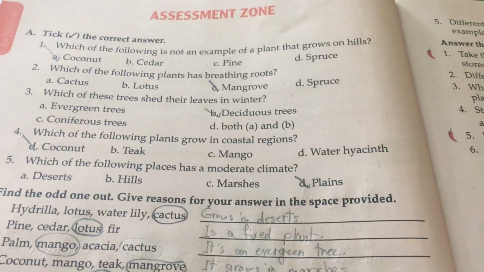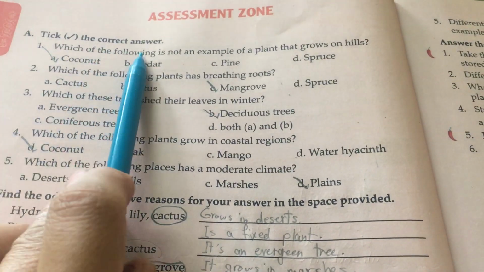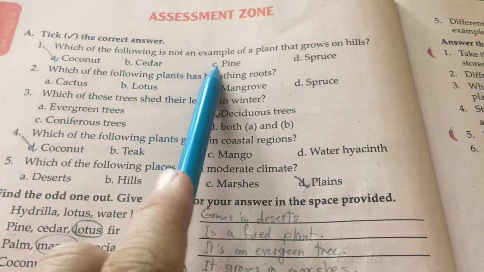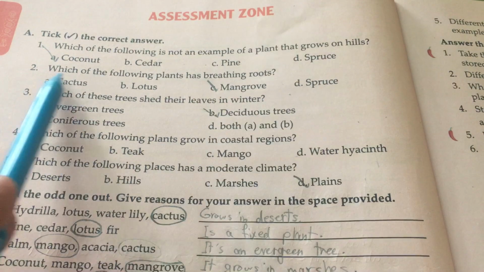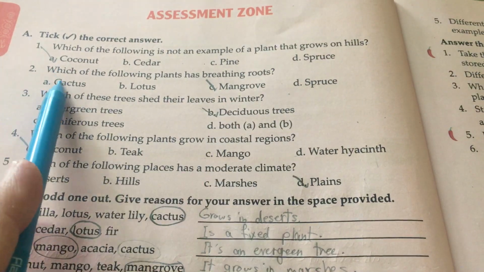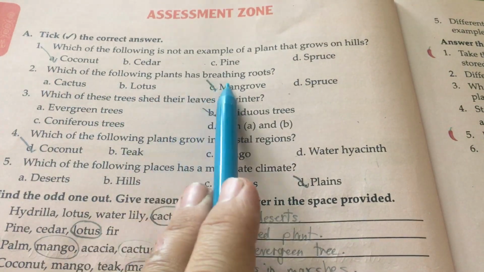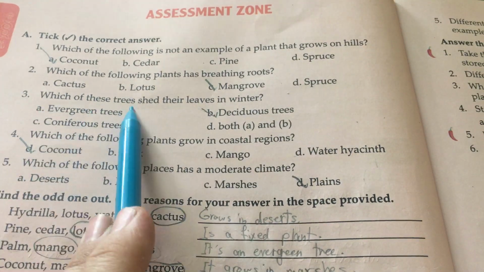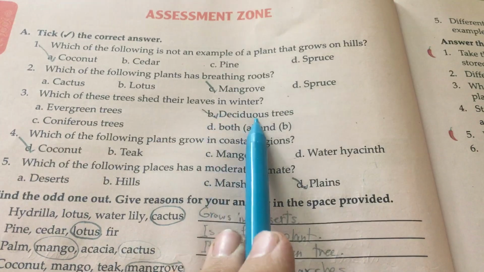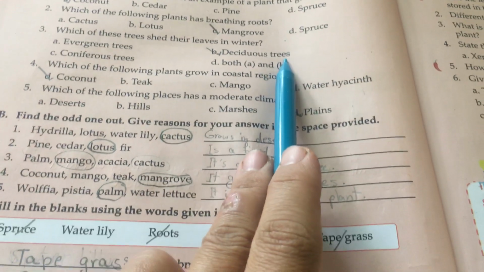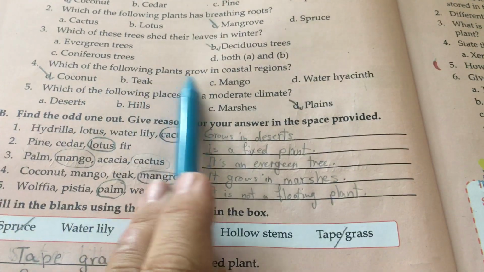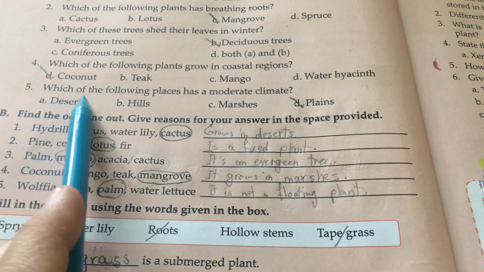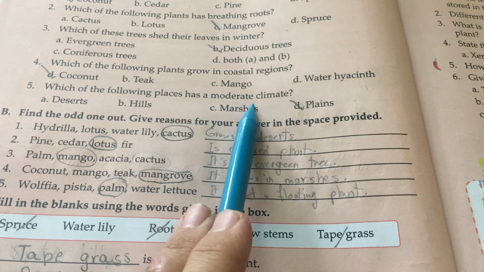Assessment zone. A. Tick the correct answer. 1. Which of the following is not an example of a plant that grows on hills? Coconut. 2. Which of the following plants has breathing roots? Mangrove. 3. Which of these trees shed their leaves in winter? Deciduous trees. 4. Which of the following plants grow in coastal regions? Coconut. And 5. Which of the following places has a moderate climate? The plains.